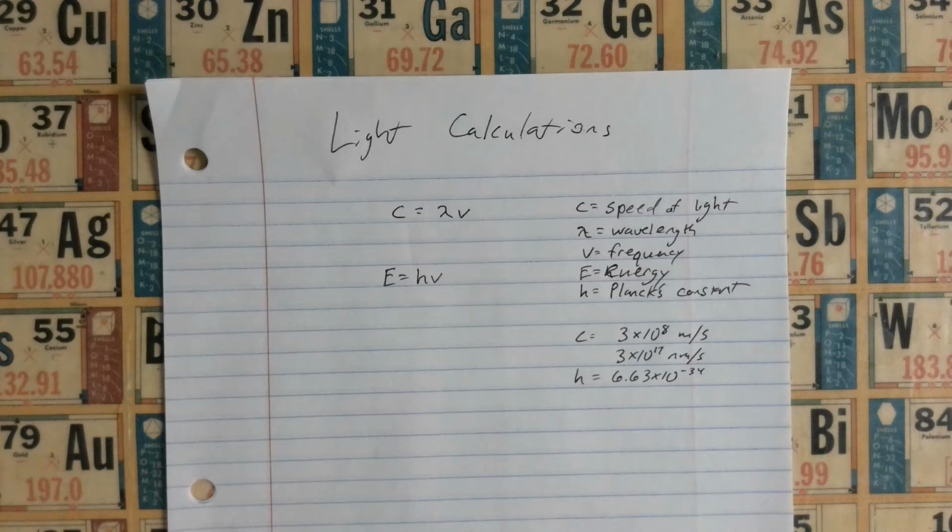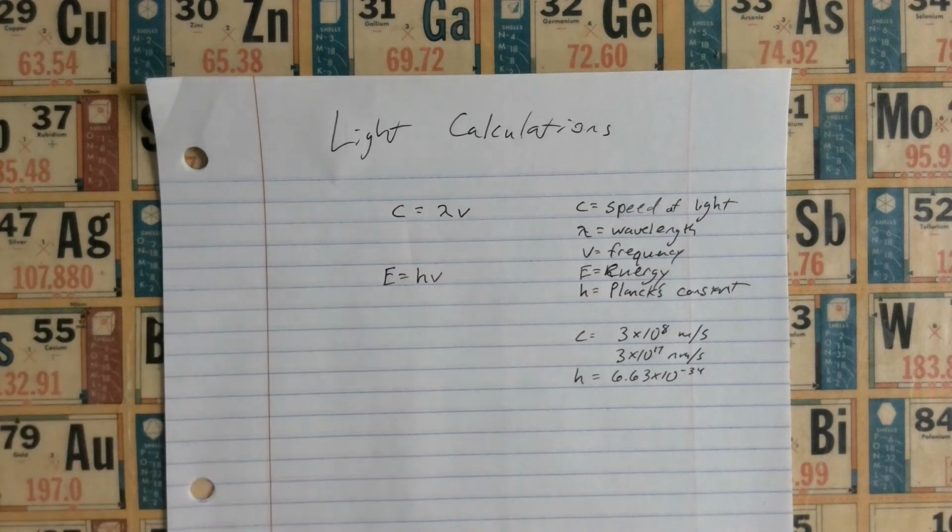So with these two equations, you can go back and forth between wavelength and frequency. You can also add energy into the equation of a wave. When we're talking about the speed of light, we're talking about the electromagnetic spectrum, all of those waves are traveling at the speed of light.